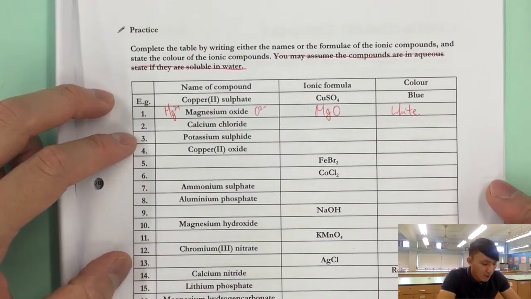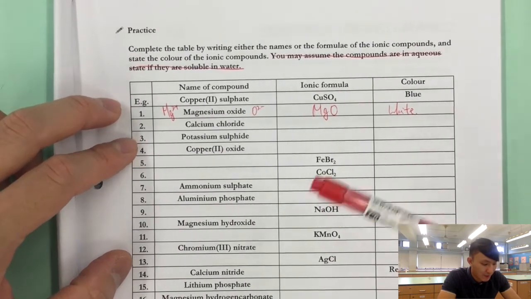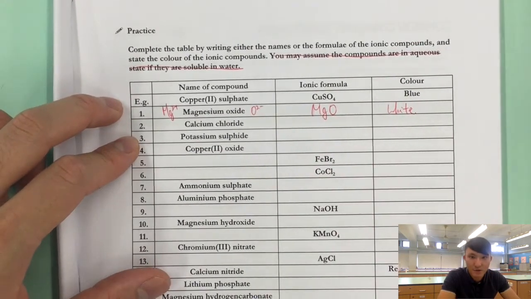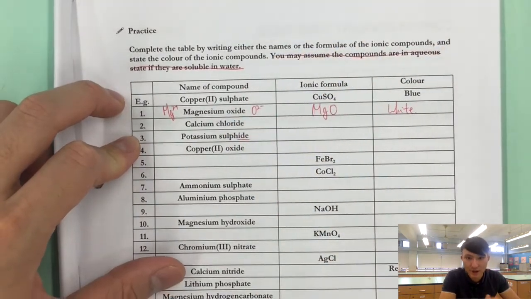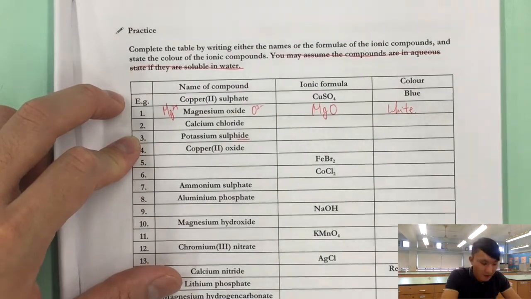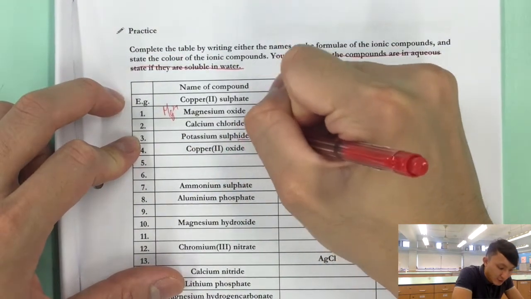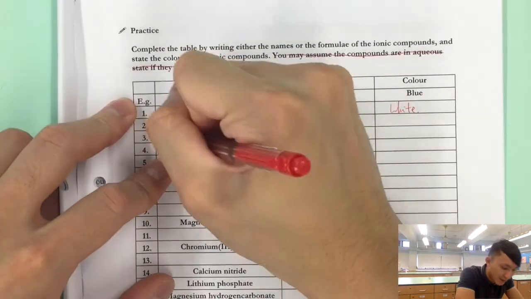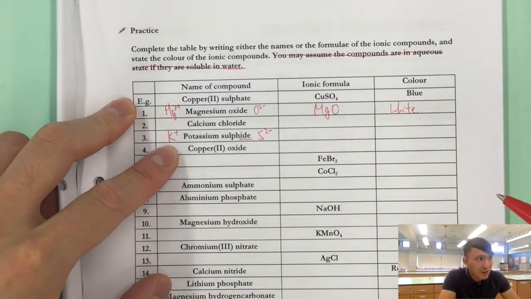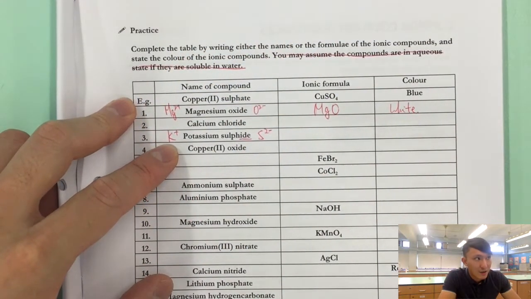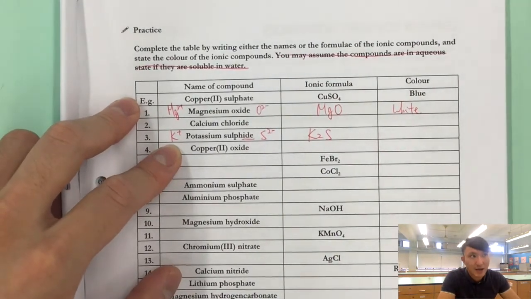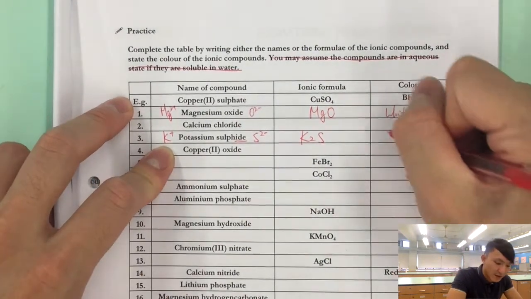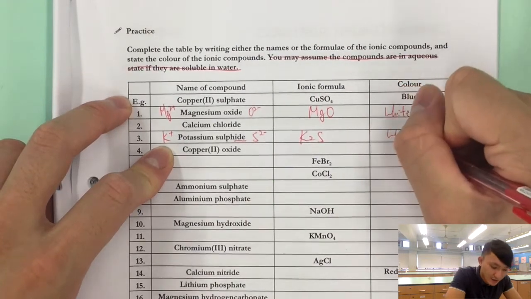Alright, so what about another example, maybe number 3. Potassium sulfide. Now pay attention, ide means it is a monoatomic anion. So sulfide is S2 minus. Potassium is K plus. So in this case, we need to have 2 potassium ions. So we will put down K2S. If you're not sure about the color, it is white.